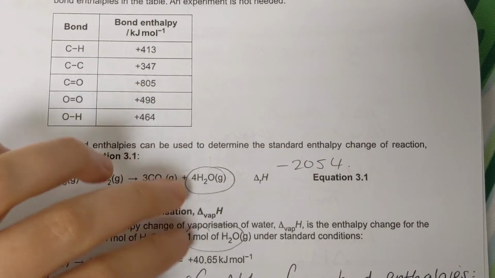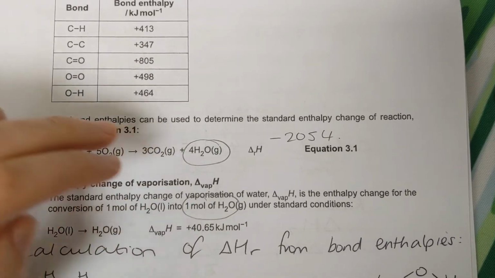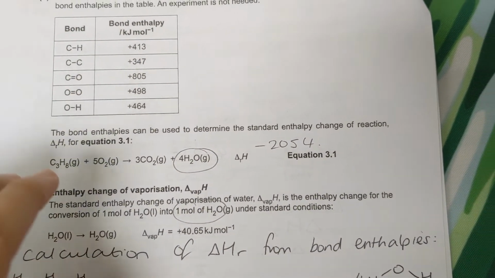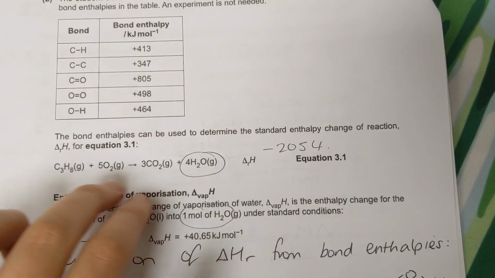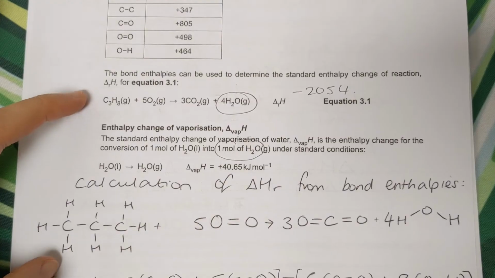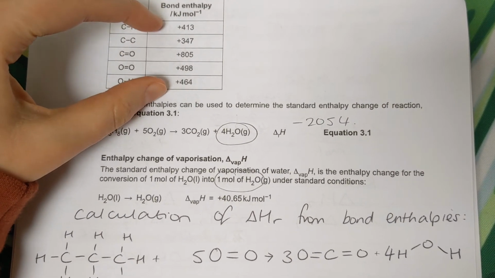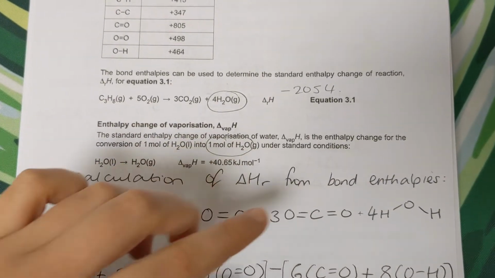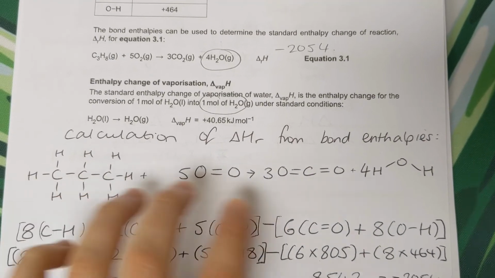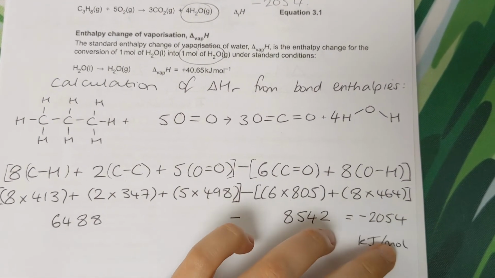So I've circled what the question's getting at. We've got 4 moles of water in this one, 1 mole of water in this one. The place we want to start is use these bond enthalpies to find out the enthalpy change of reaction for this equation. So I've drawn out all the bonds involved in this equation so I can see them, and then I use the bond enthalpies from this table and plug in the terms. And I'm going to do reactants minus products, or breaking minus making. And we come out with minus 2054.